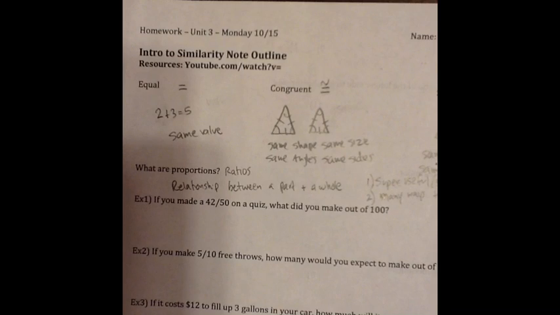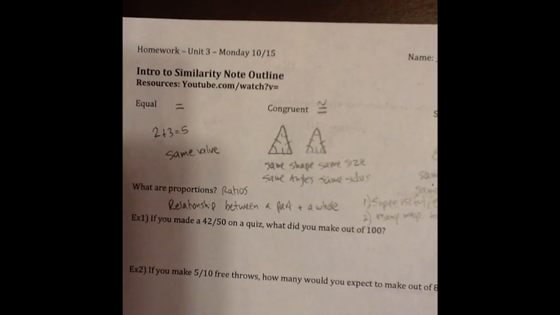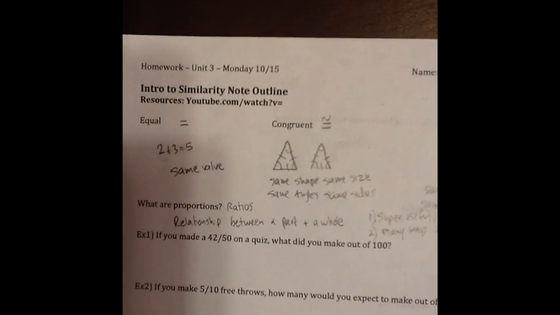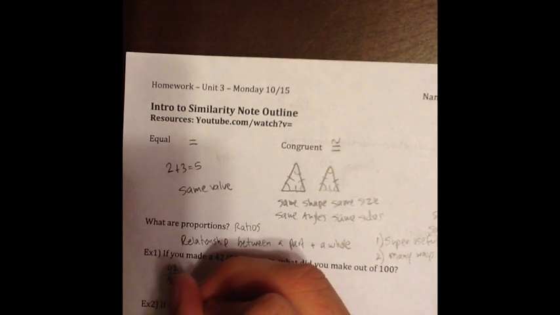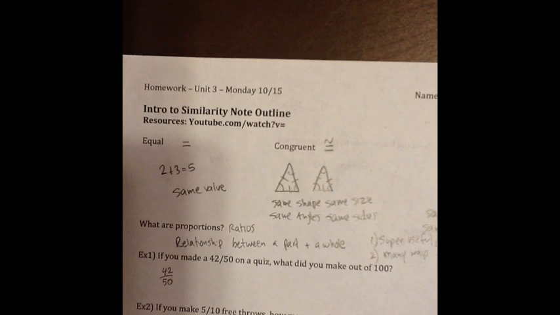I get this question all the time. I made a 42 out of 50 on my quiz. What's my grade? And this is something that we should be able to figure out on our own. This is something you learn how to do probably in the 7th grade. Maybe you breezed over it and didn't fully understand it. But my hope is that you understand these concepts right now.